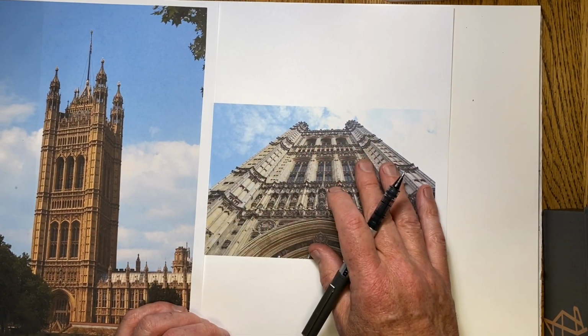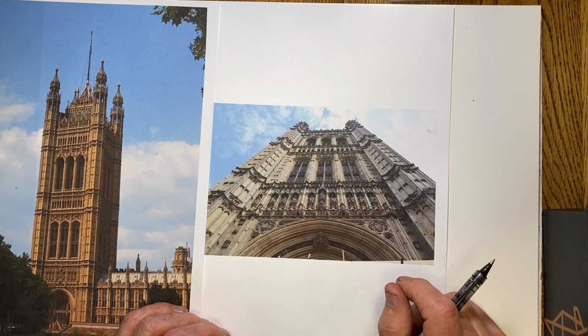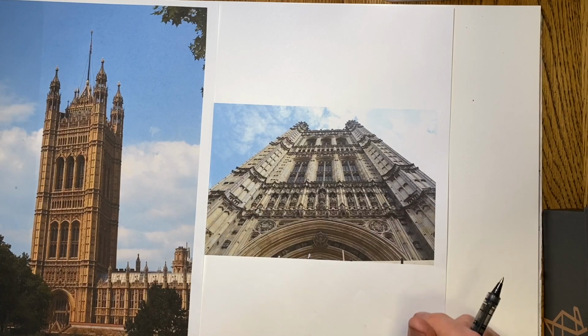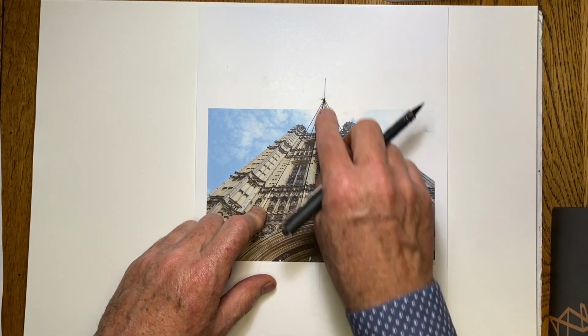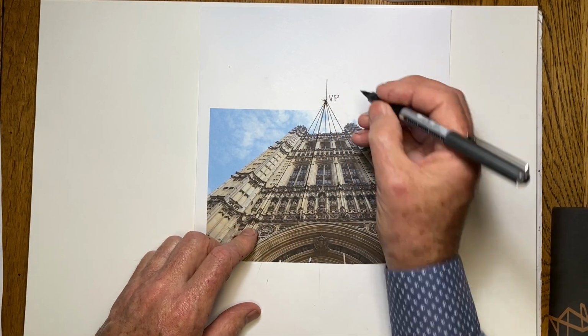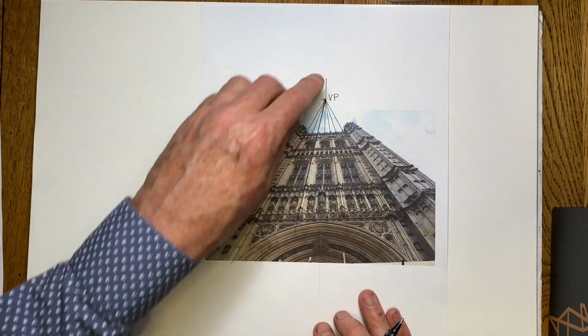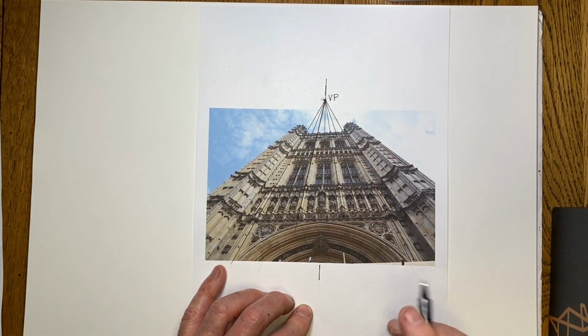So to make it a little more obvious, I'll add some vanishing point guidelines and we'll just see how this does fit into what we've been talking about. And so here we can see that in fact these perspective lines do move up to our vanishing point that's on our vertical eye level, which goes through the center.